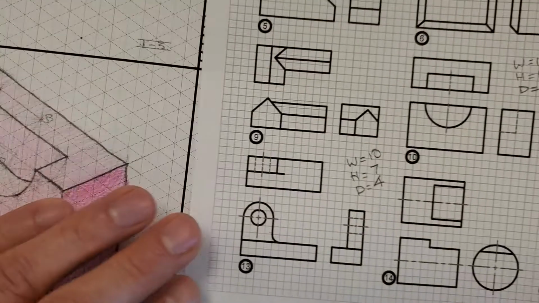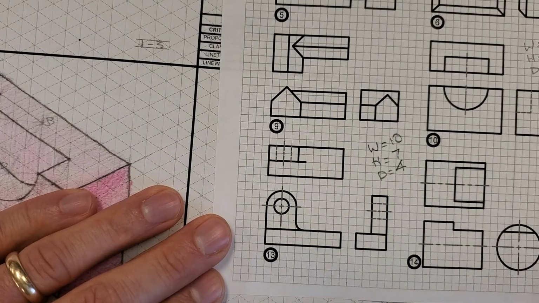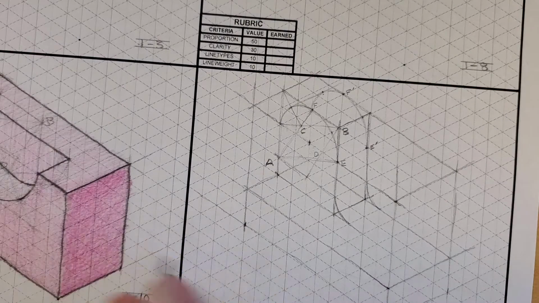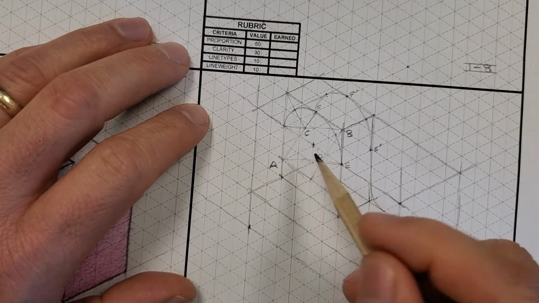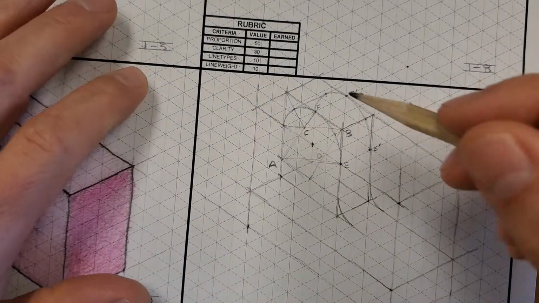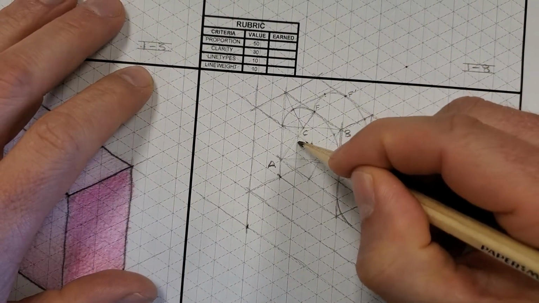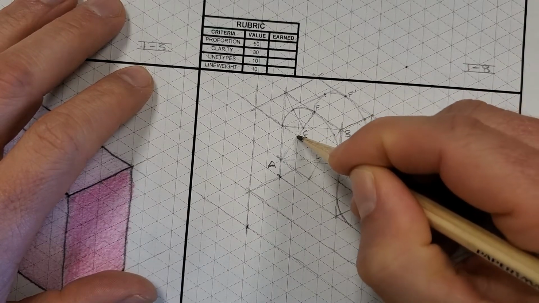So again, to look at that detail, it's a circle on the sheet, but we know that a circle appears as an ellipse in isometric. So again, since it's so small, you could use the technique, but I think it's so small that technique kind of gets in the way. What I'm going to do is do what I did here. Here's the center, so here's the outside.